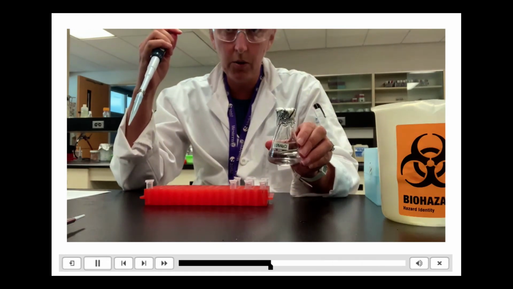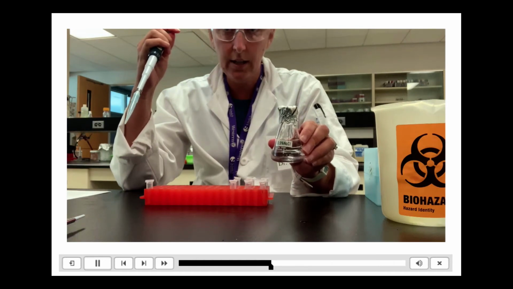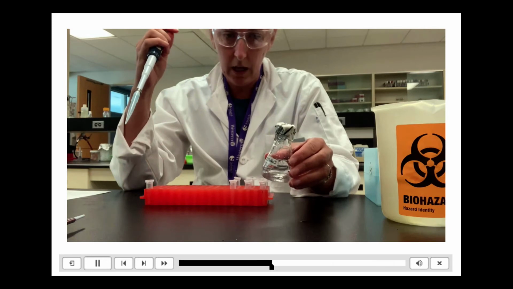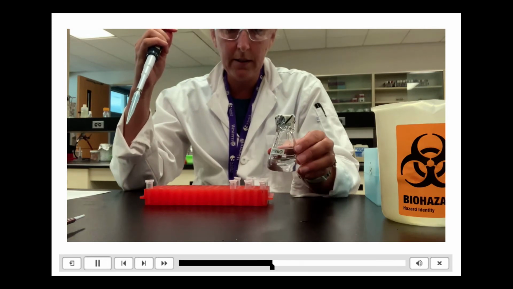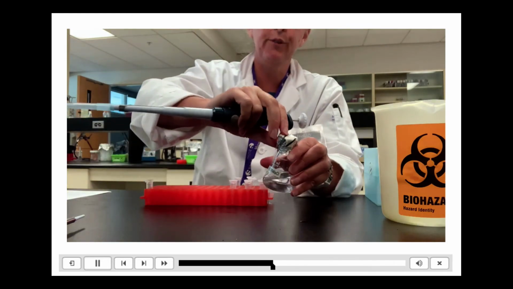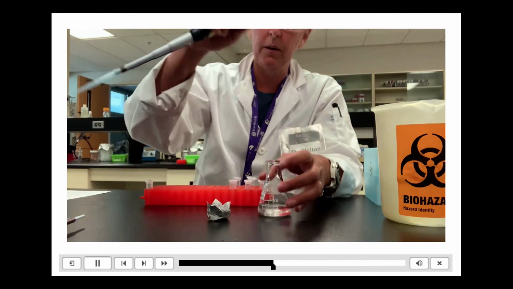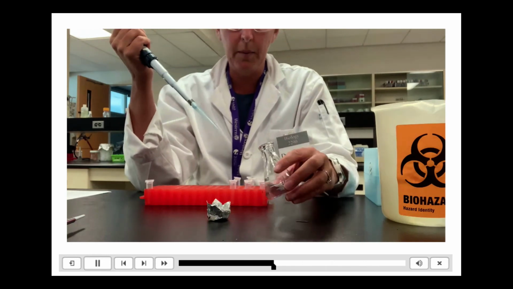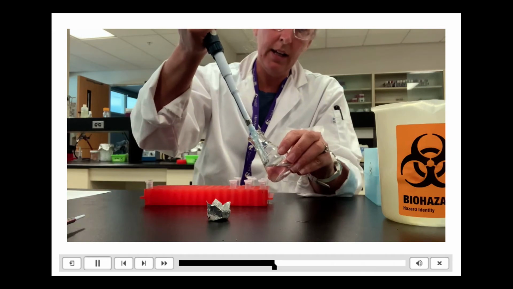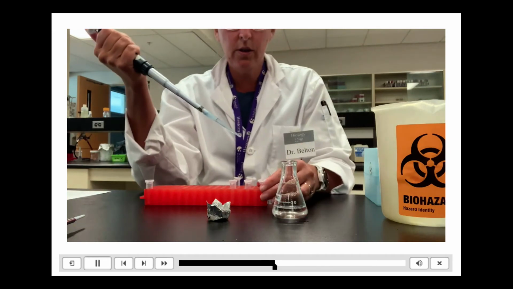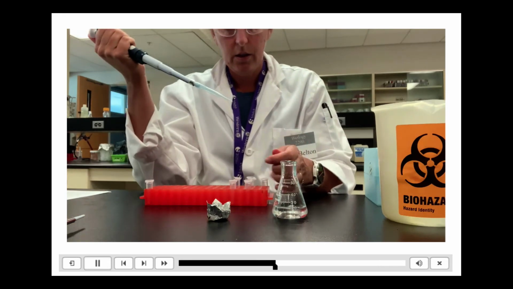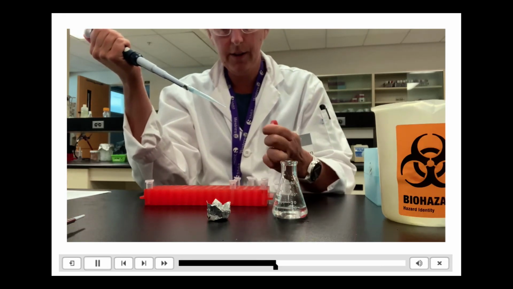The solution that I'm using to dilute the transformation in is 0.5% NaCl. We could use LB, it's a little bit more expensive, so to keep costs down we use NaCl. It's a little friendlier to the cells than water because of the amount of salt in it. So what I'm going to do is go ahead and add 990 microliters to each one of these tubes.